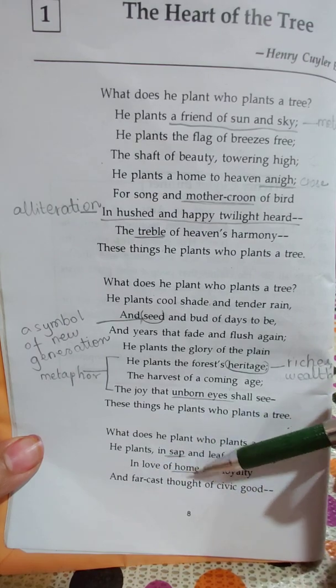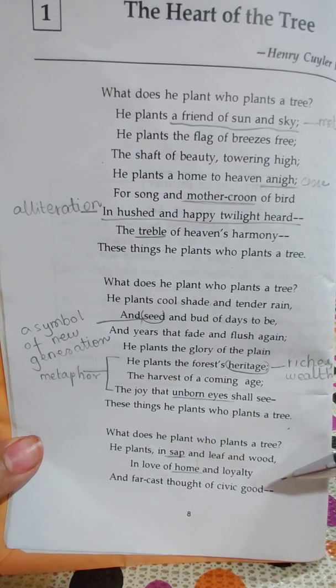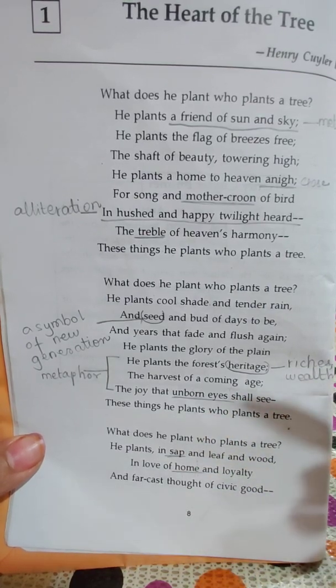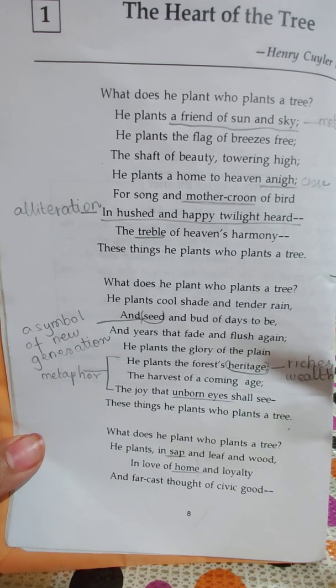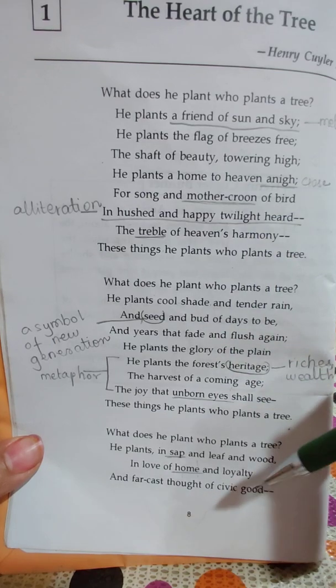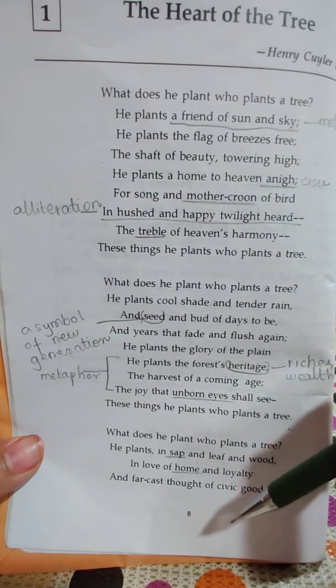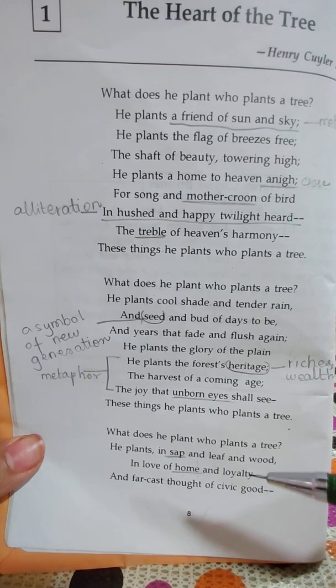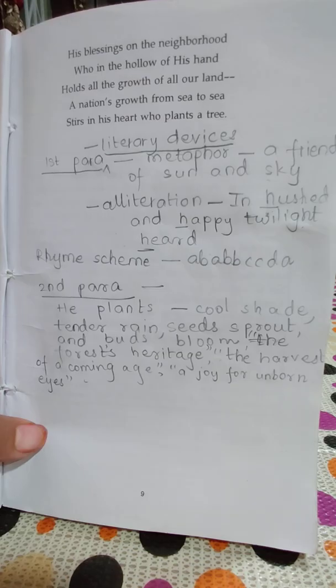And Farquhar's thought of a civic good. Civic good means a good for all. When you think about the good for all, the welfare of all the living beings, whether it is people, animals, or birds, you are thinking of civic good and you are planting a tree. Planting a tree is a thought of civic good.